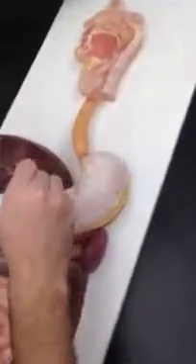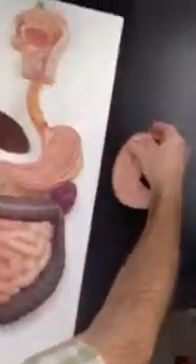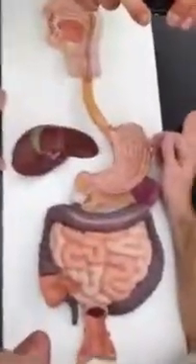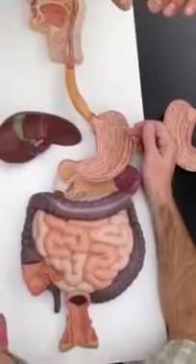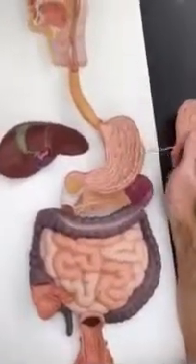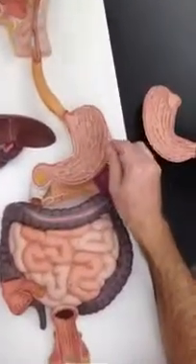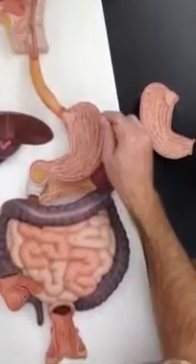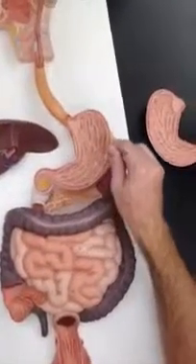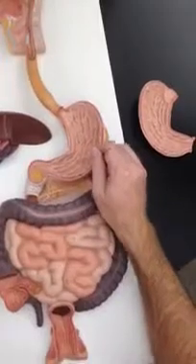This portion of the stomach is called the lesser curvature. This portion is called the greater curvature. And we can look inside the stomach. Up here, we have a sphincter called the cardiac sphincter, also known as the gastroesophageal sphincter, because the esophagus is meeting the stomach, the gastric part of the GI tract. And then we can see the ridges inside the stomach. These are called rugae, and rugae allow the stomach to increase in size.